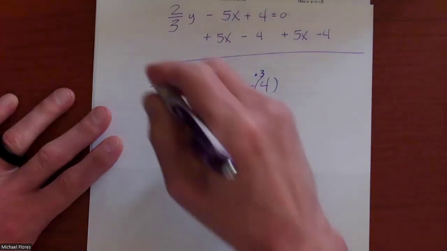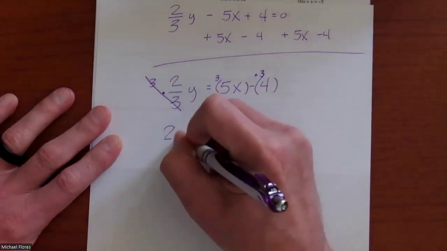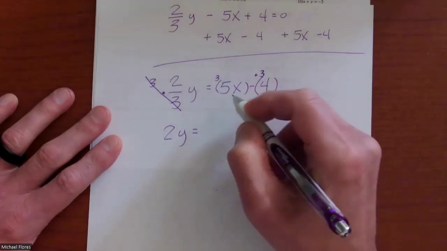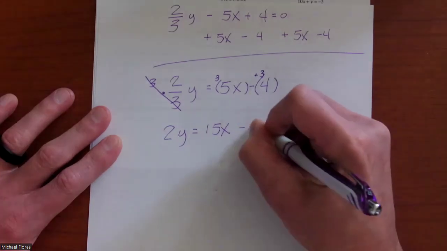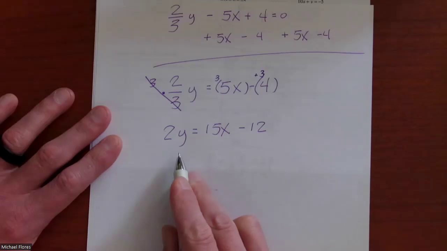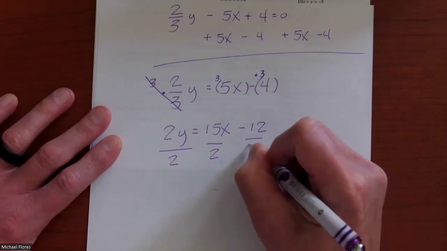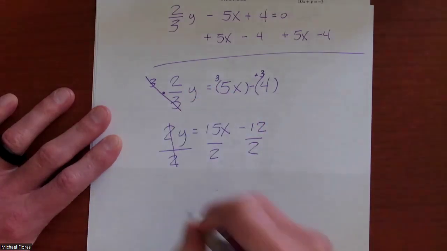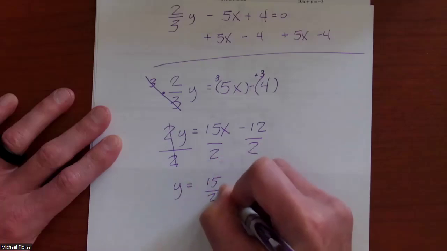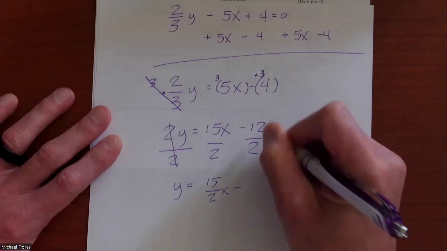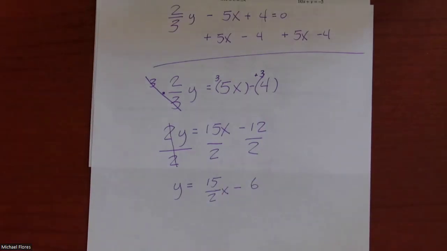Okay, so if we multiply everything by the denominator, the 3s cancel here, leaving us with 2 times y equals 3 times 5x. And then 3 times -4 is -12. Now to get y by itself, divide everything by 2. The 2's cancel there. 15 over 2x will not reduce, but 12 over 2 will. 12 over 2 reduces to 6, and that's your final answer.